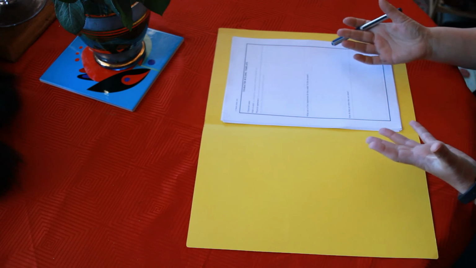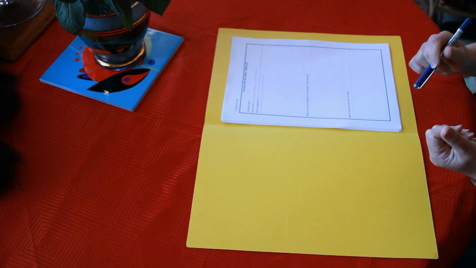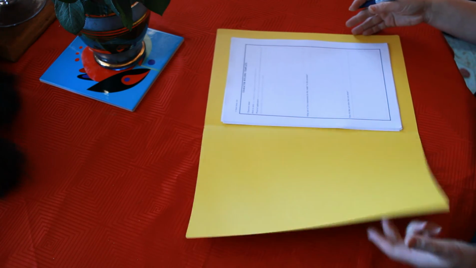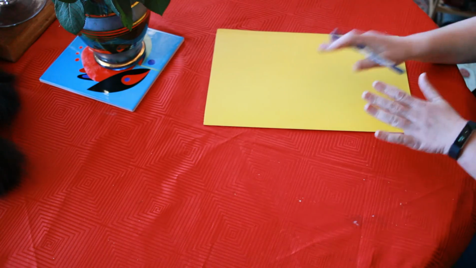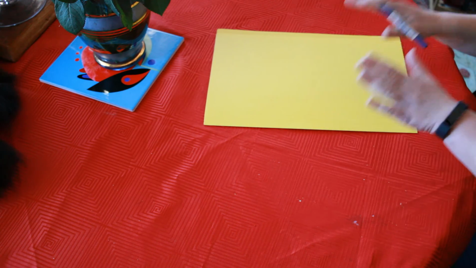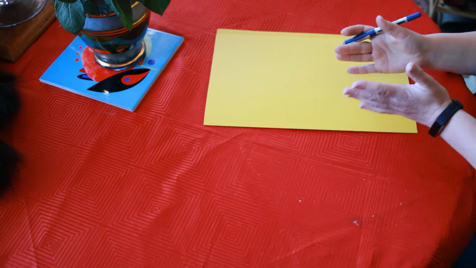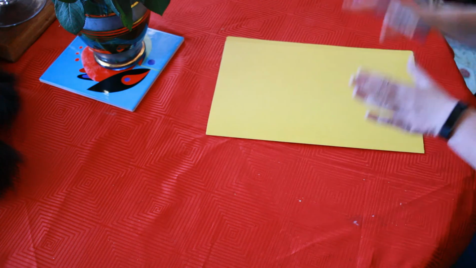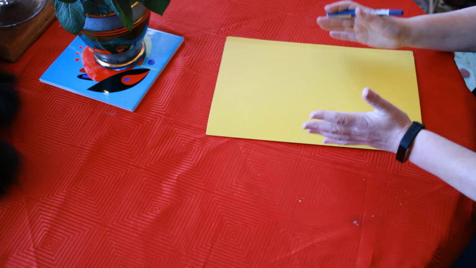You keep all your information together. You will never lose any information again. So even if you're not a journal person, these are very useful for keeping your research together. You must have a research folder. You must have a book folder somewhere where you put all your information.